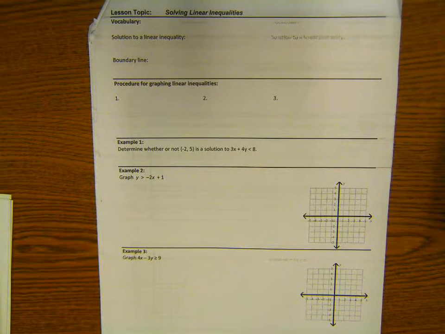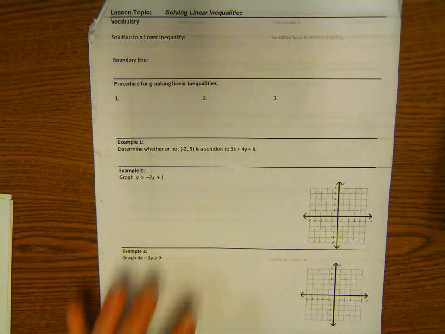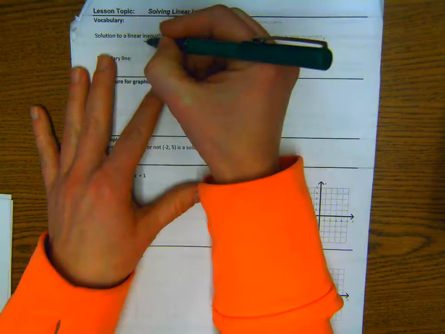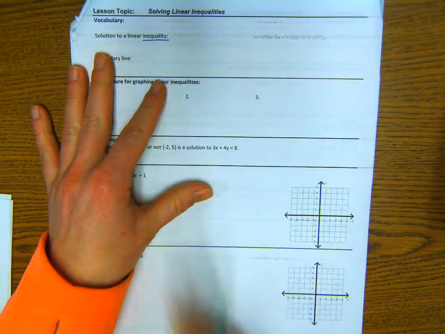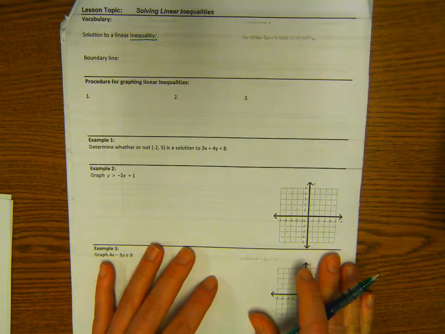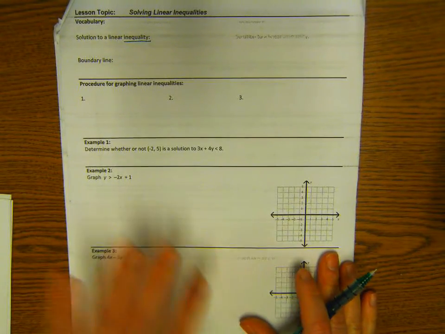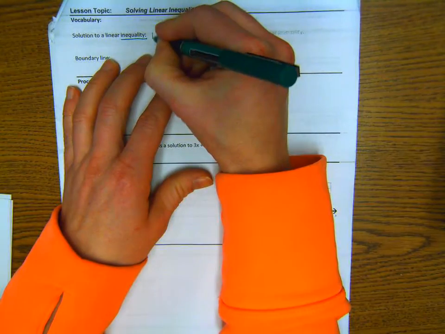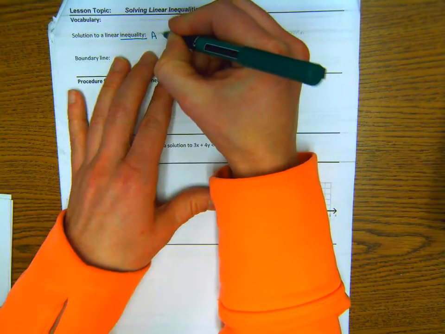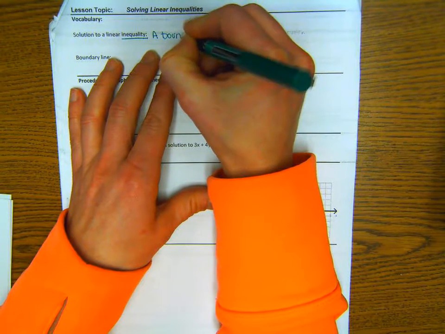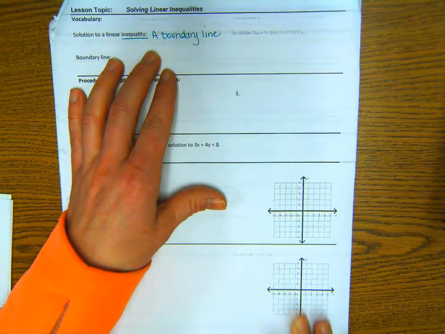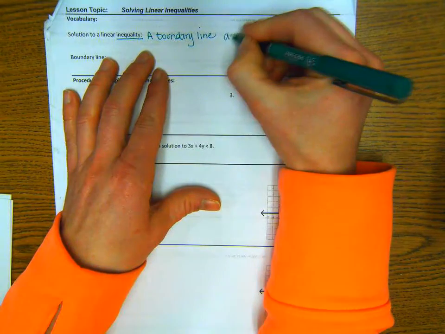And first of all, the vocabulary. It's important to understand that the solution to a linear inequality is not just one value. Because it's an inequality, it's going to include a region. And also, because these are linear, the word line is in linear, this is going to include a boundary line. So there's going to be a boundary line and a shaded region.